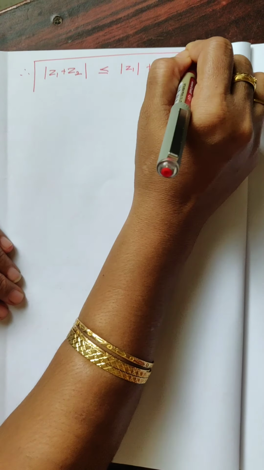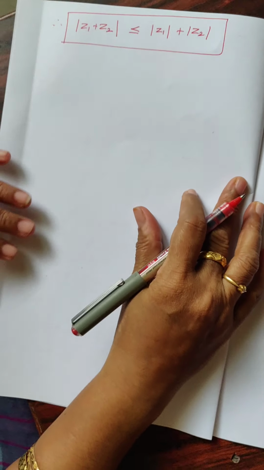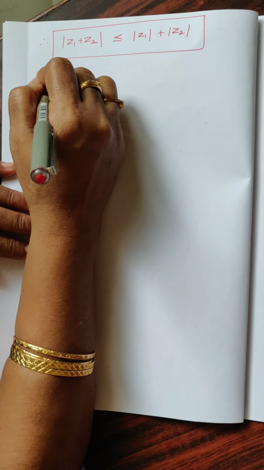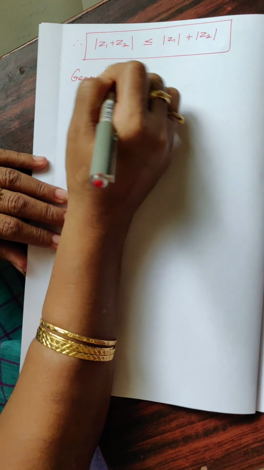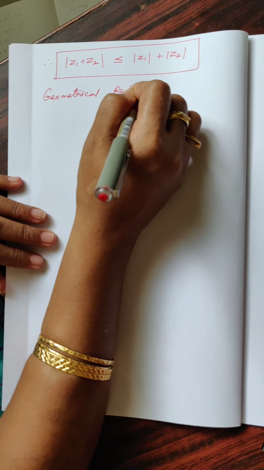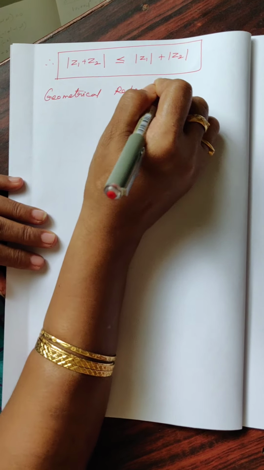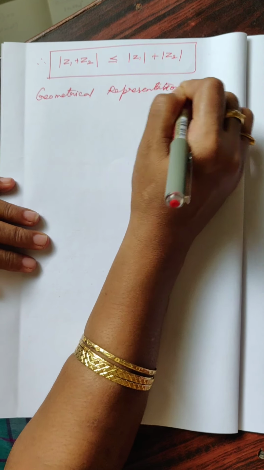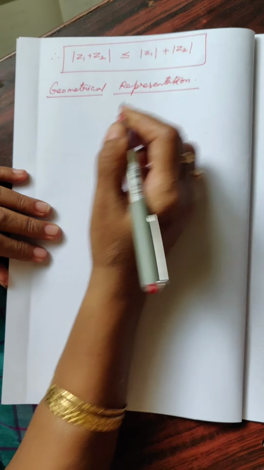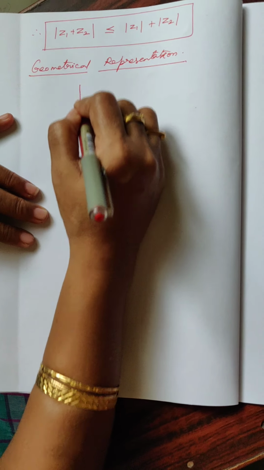This property is called the triangle law of inequality. So I will represent it geometrically. Geometrical representation.